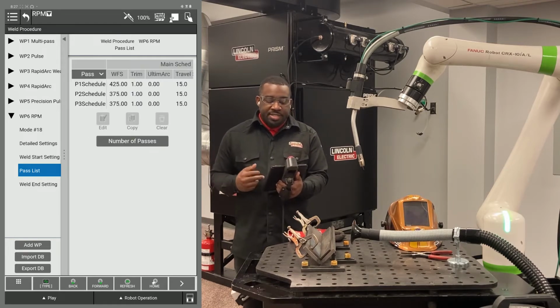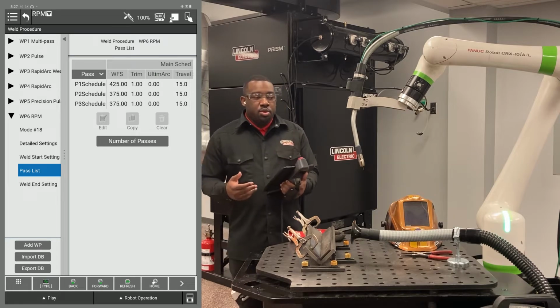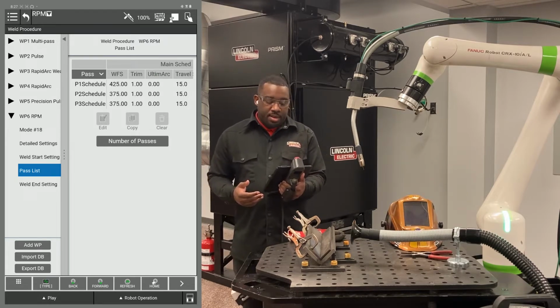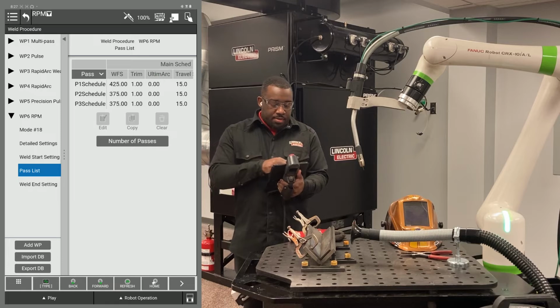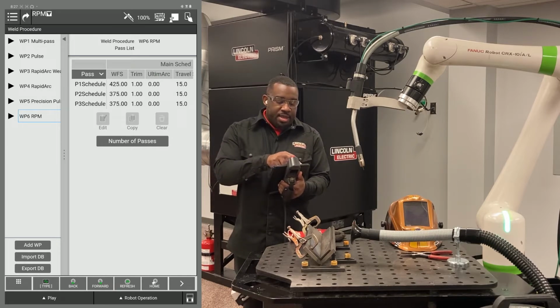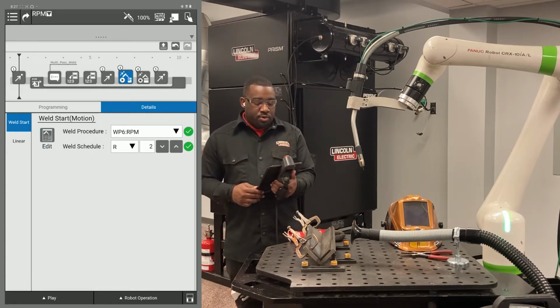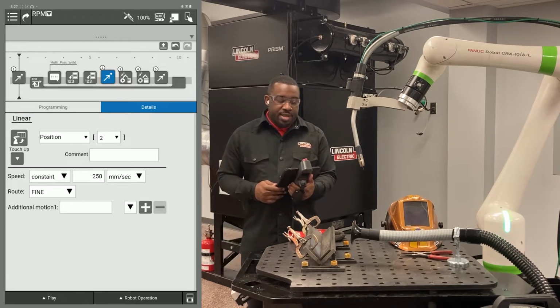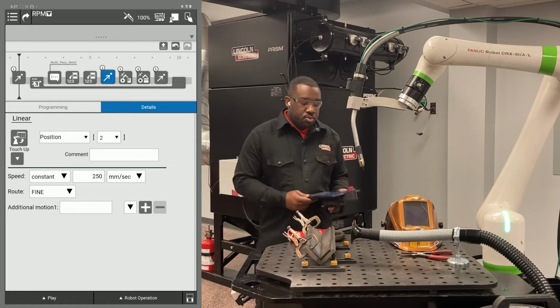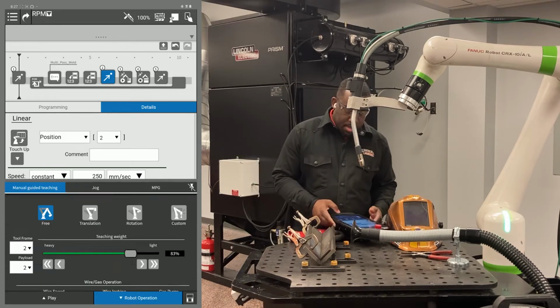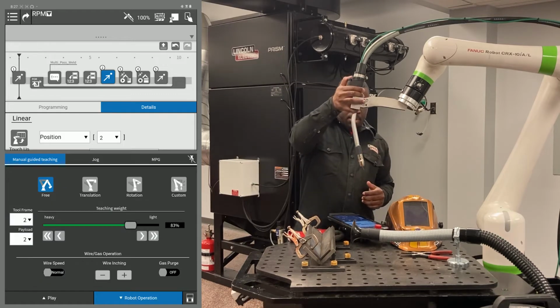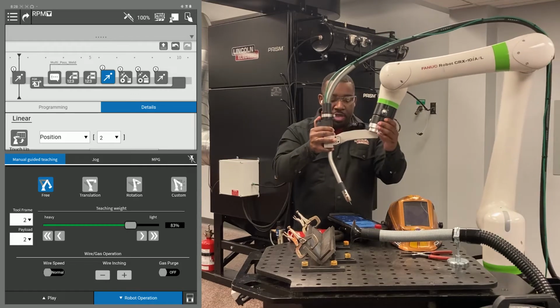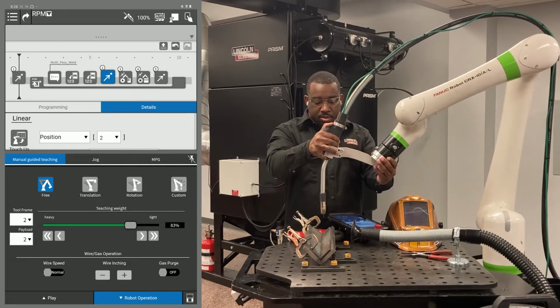So I'm doing 3 passes for this training. You guys put in as many passes as you would need. After you're done with that, you're going to hit the arrow to go back to your program. You're going to touch up points 2, 3, 4, and 5. So point 2 will be your approach point to your weld.